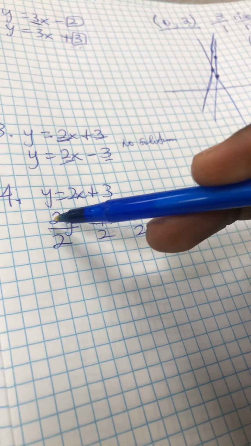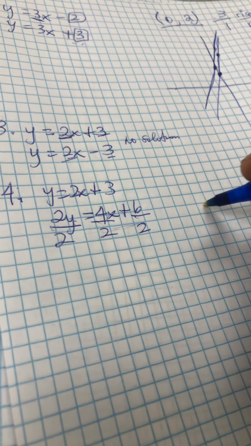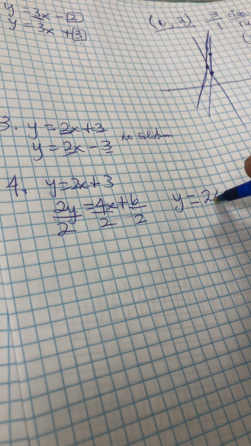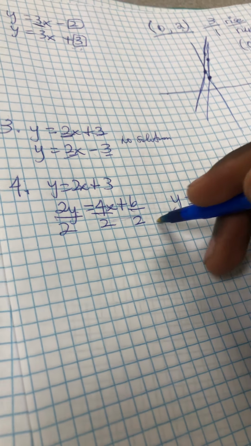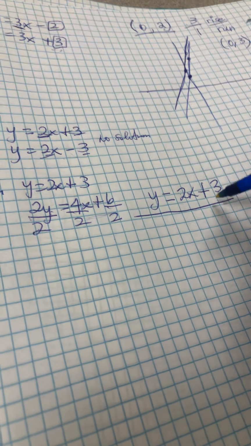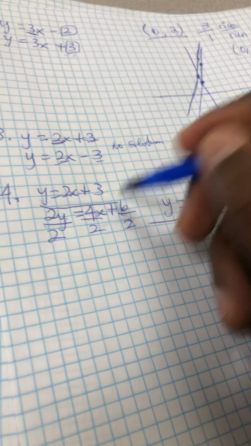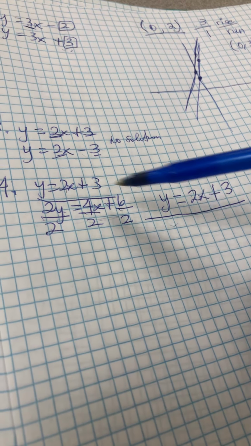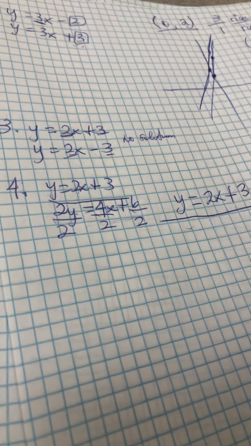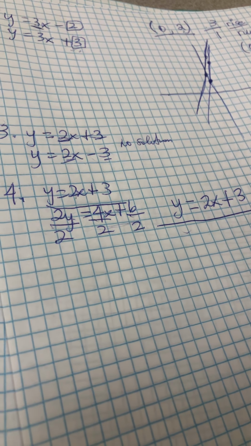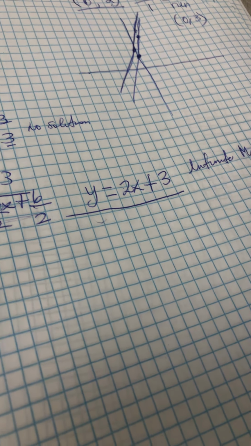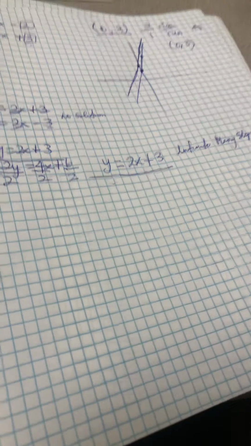So when I divide by 2, 2 over 2 is going to give me 1. So it's just going to be y equals 4 divided by 2, which is 2x, and 6 divided by 2 is 3. So this is my second equation becomes this. My first equation is this. And I'm looking at it, I see 2x, my slope is the same, and my y-intercept is the same, which means I have infinite many solutions. Whenever your slope and your y-intercept is the same, that means you have infinite many solutions, all right?